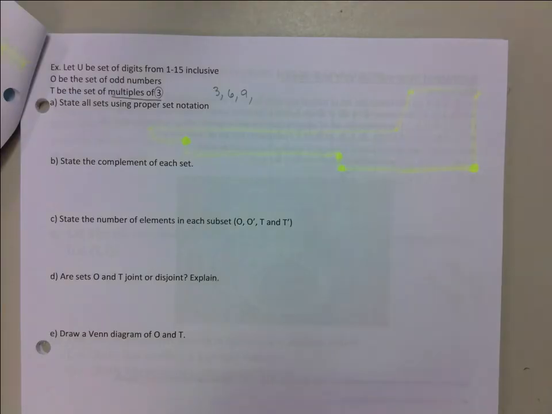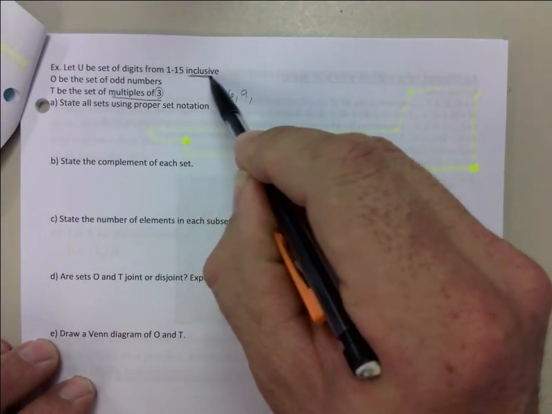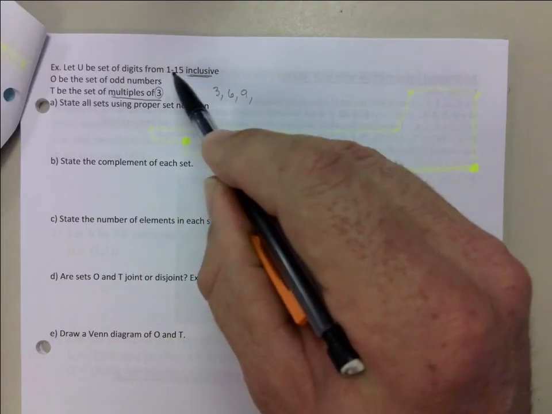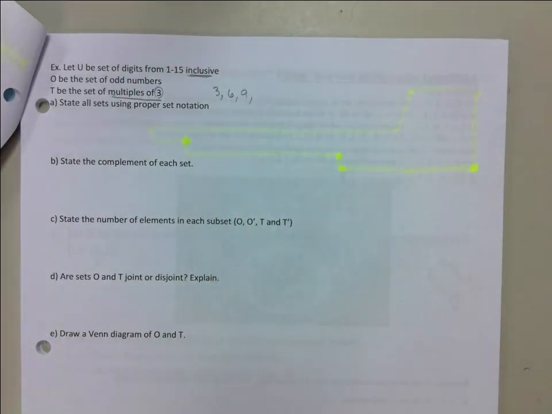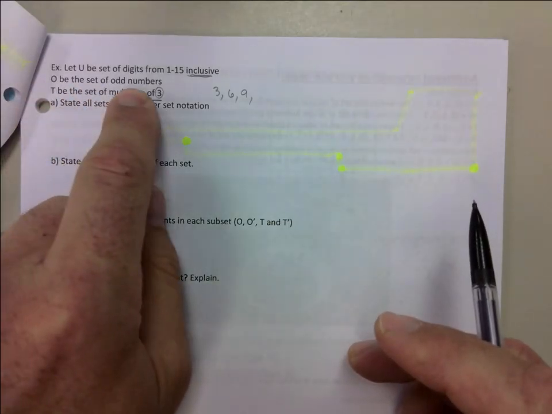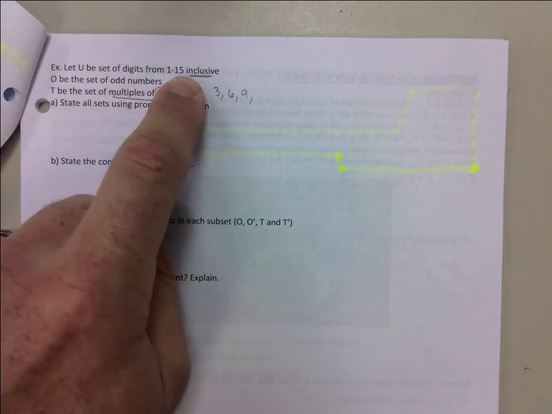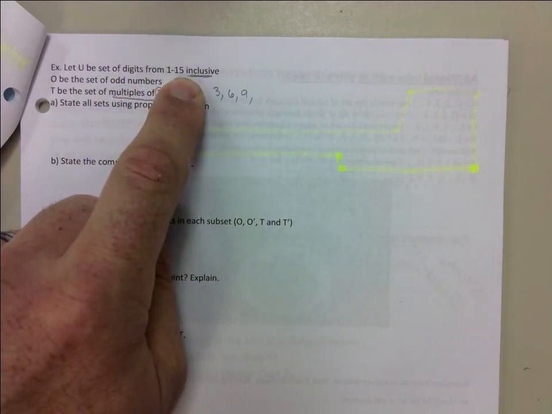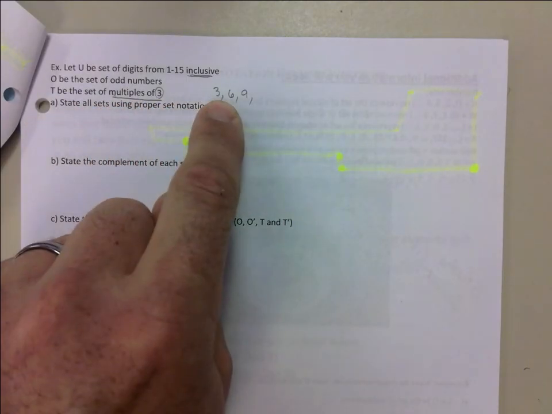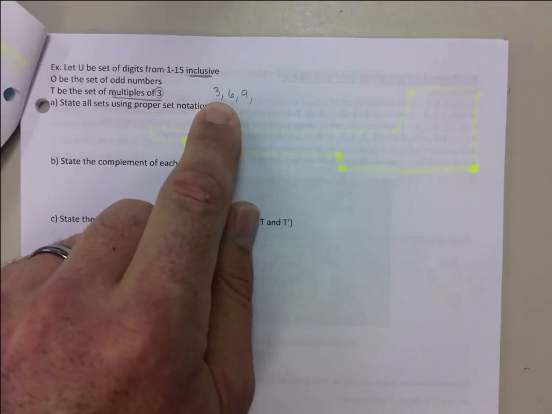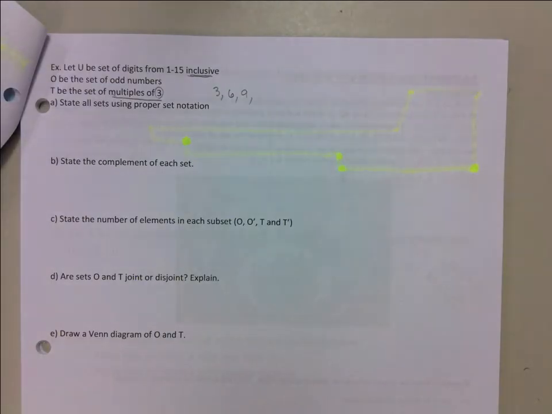What does 1 to 15 inclusive mean? It means 1 is included and 15 is included. So your universal is from 1 to 15. That's what that means. And then O is a set of odd numbers, so you consider 1 to 15 and create set O, list them all. T is a set of the multiples of 3, so you just include those all the way to 15, okay? And that's that, and then try to do the rest and have fun. I'll walk around if you need help.